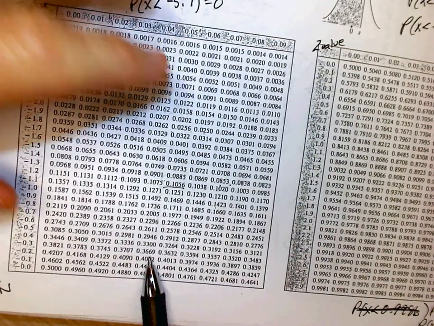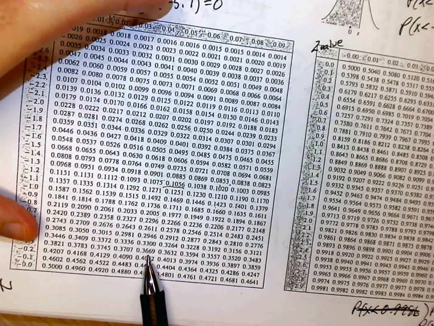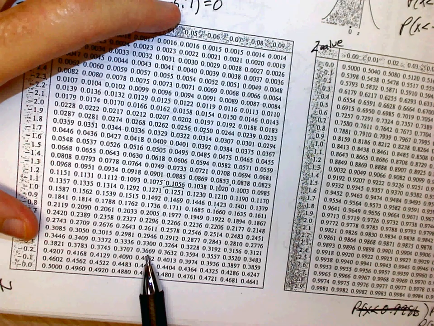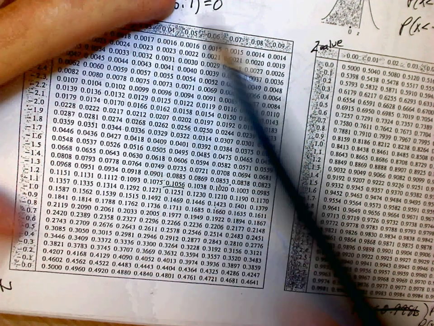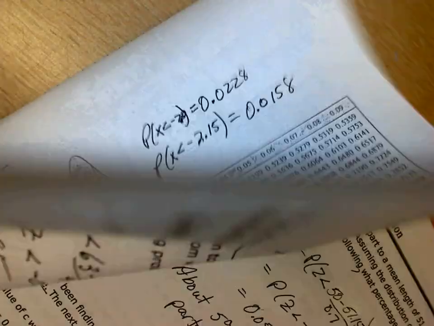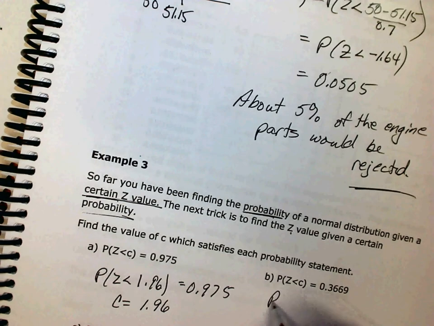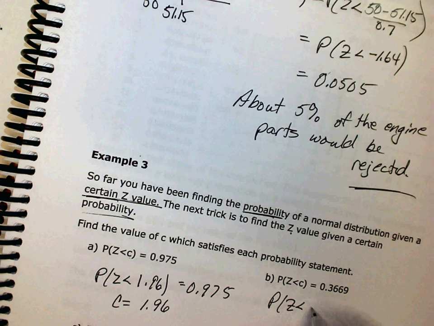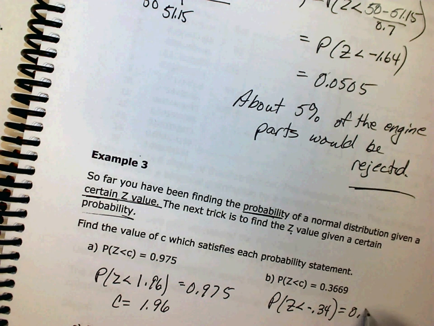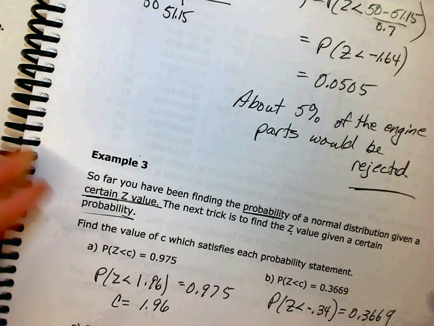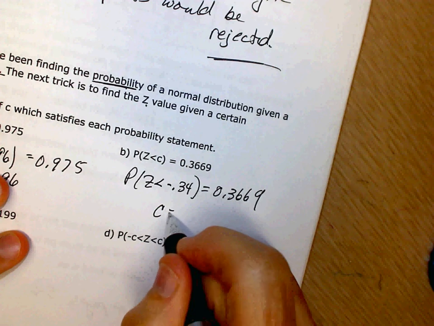Negative 0.34. So we're just working backwards, that's all. So probability z is less than negative 0.34 is equal to 0.3669. Or in other words, c is equal to negative 0.34.